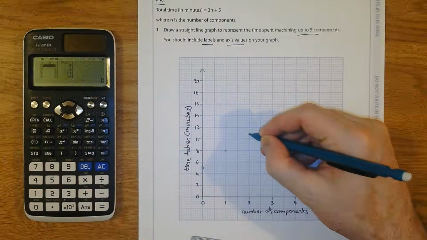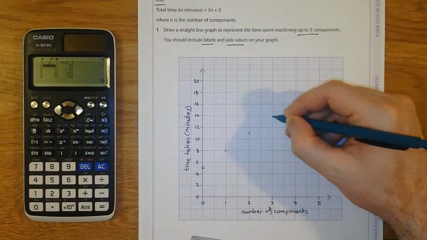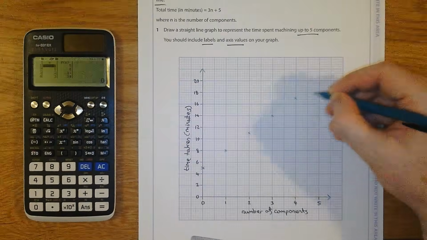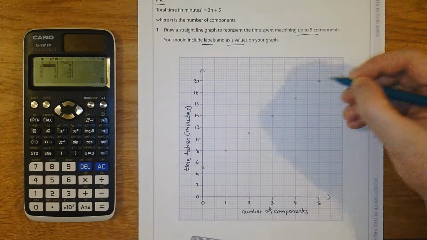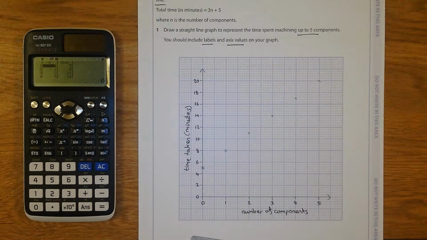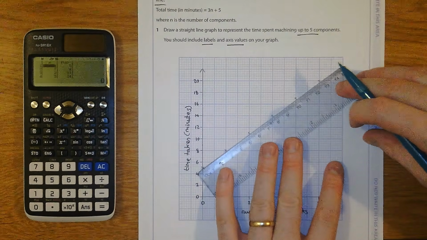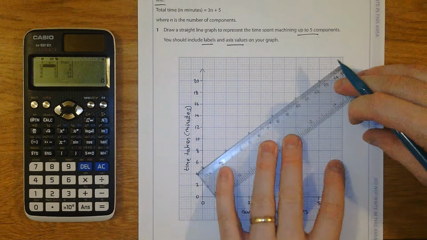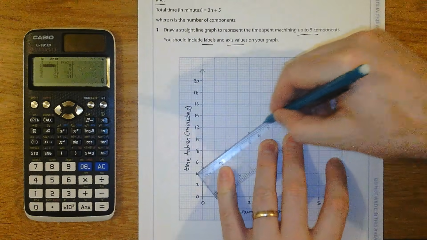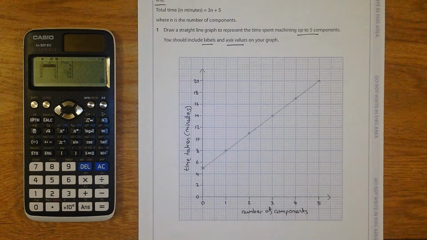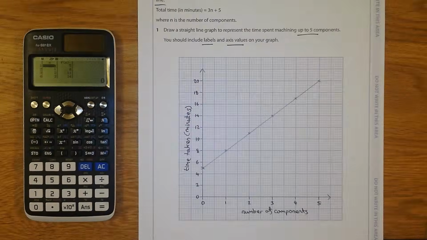And continuing to enter those values carefully and marking them on my graph accurately until I've got all 6 values. I then take my ruler and connect them and hopefully get a straight line. If any of my points aren't on that line, it might indicate that I've marked them inaccurately, and we need to go back and check that.